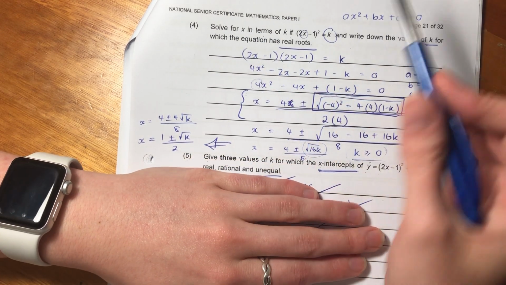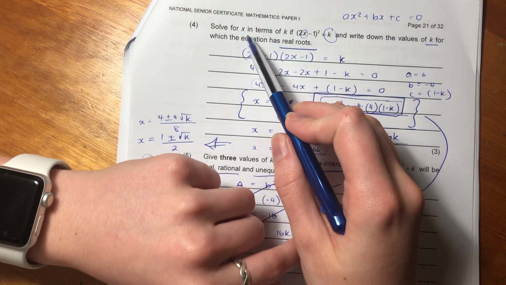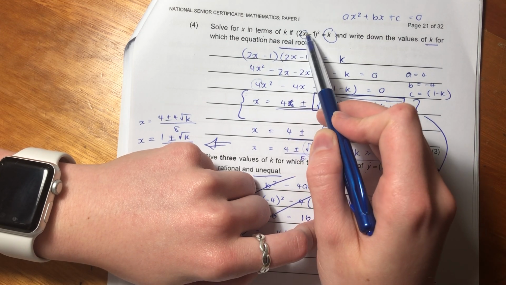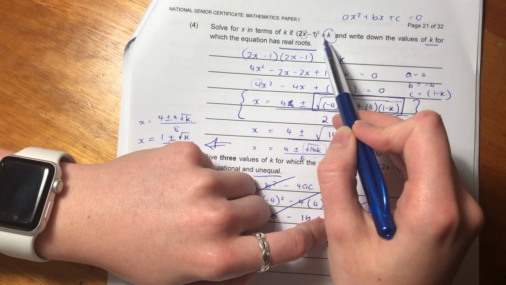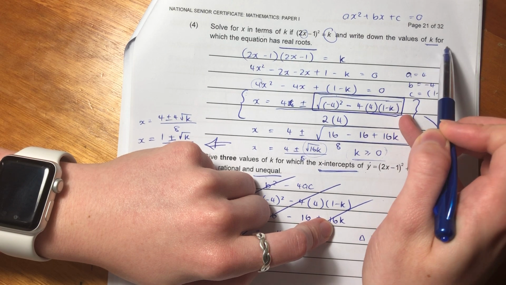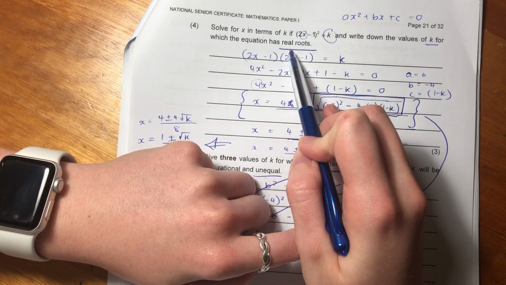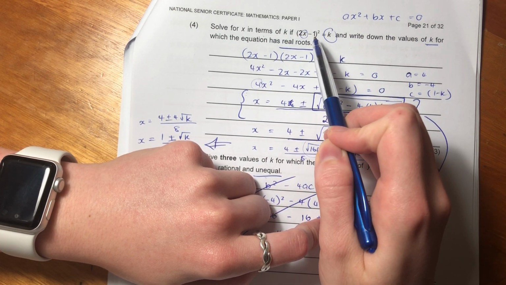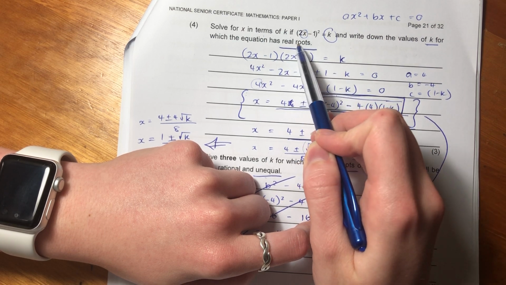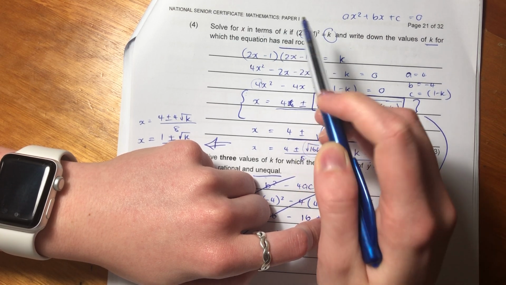Now, let's go to question 4. It says, solve for x in terms of k if 2x minus 1 all squared equals k. And write down the value of k for which the equation has real roots. Remember, when we want real roots, we're saying we want to be non-imaginary.